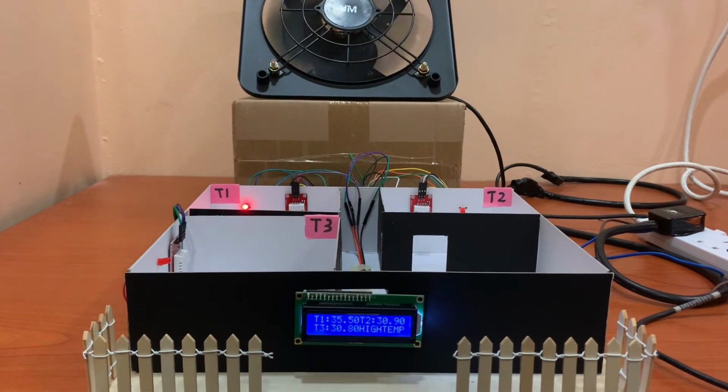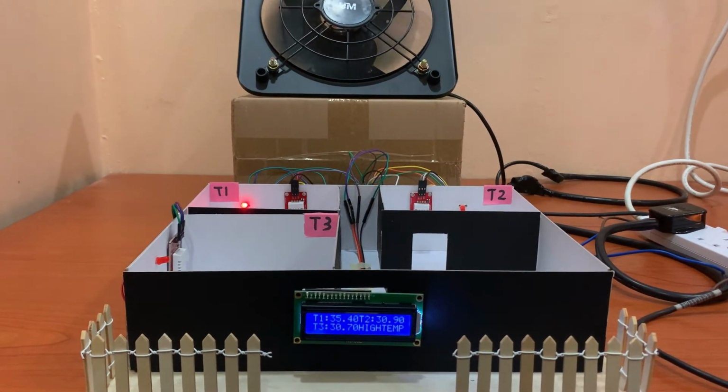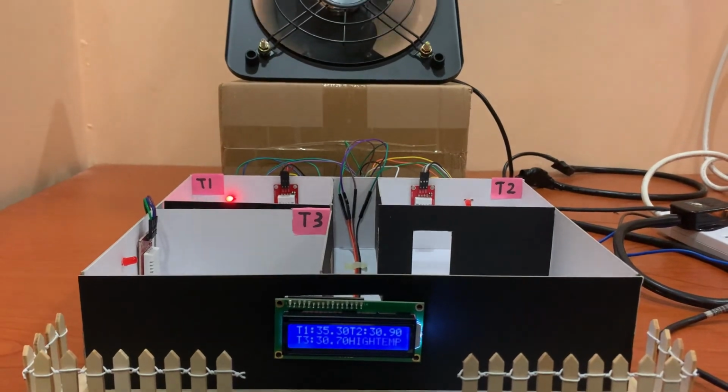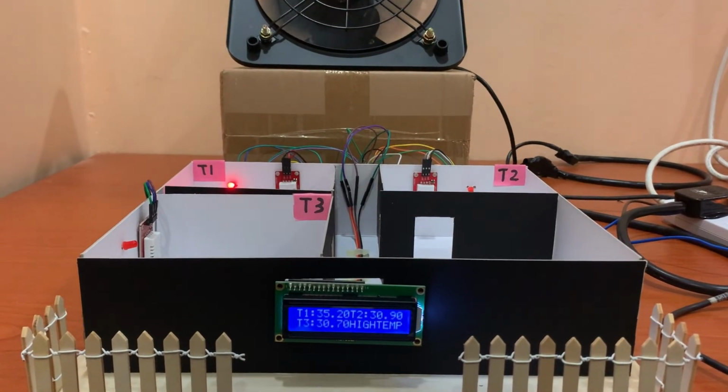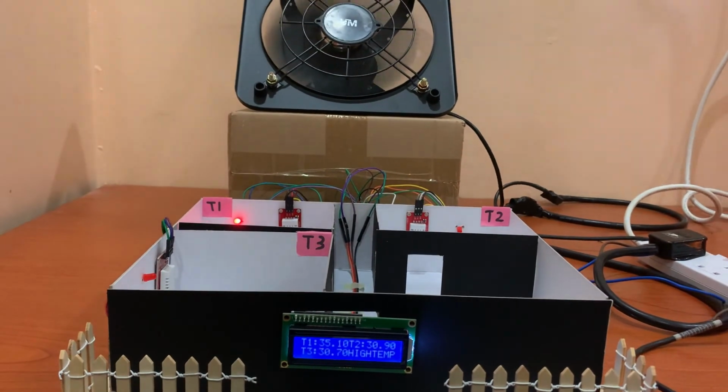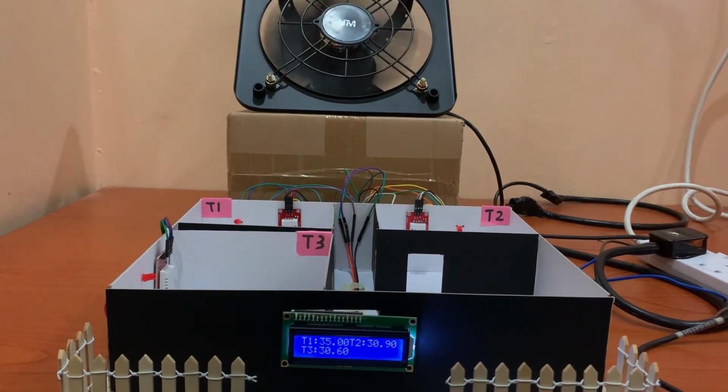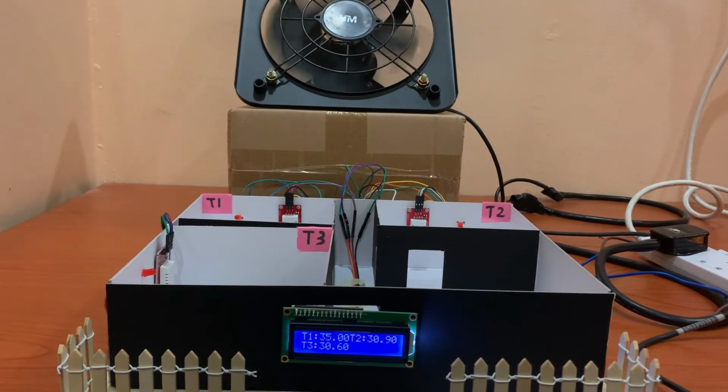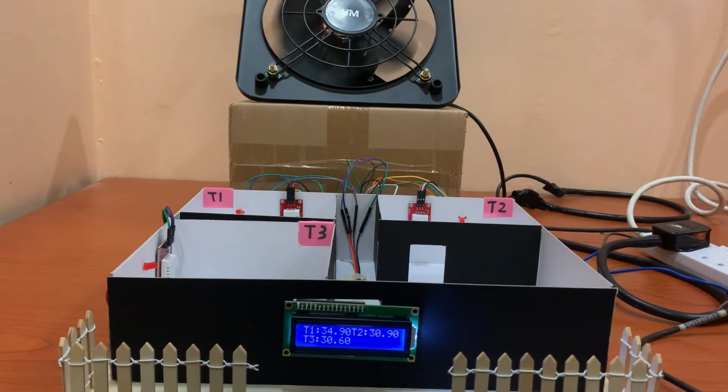When the temperature reduces to less than 35 degrees Celsius, the exhaust fan will automatically turn off, and the LED will turn off together. Yes, now the temperature is less than 35, so everything is turned off.